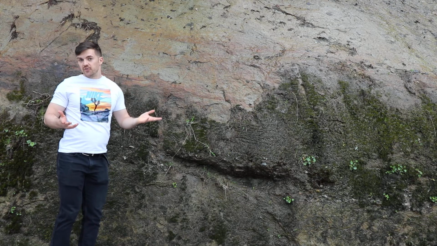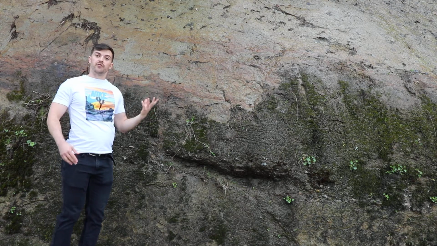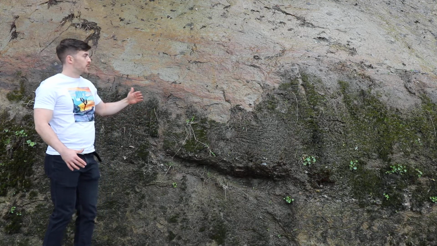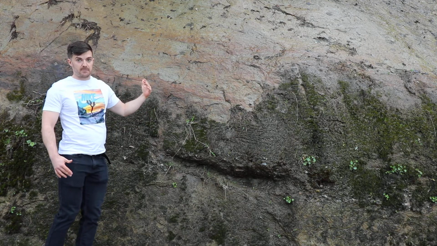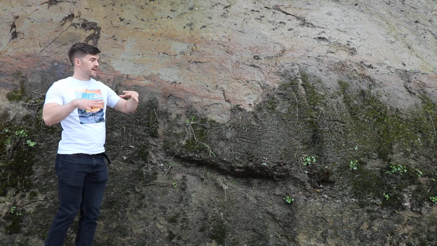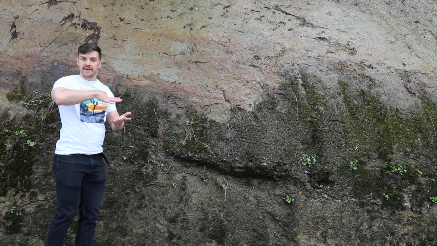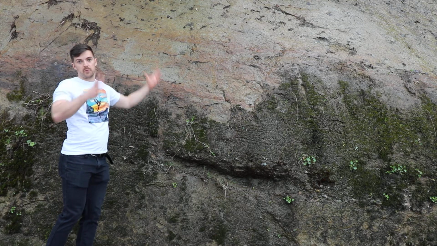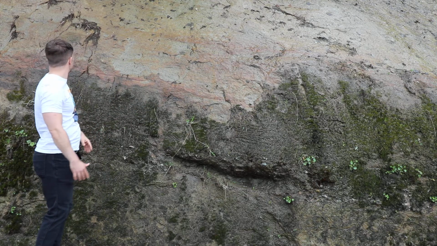So that's an indication, if we jump to the interpretation, that this was deposited in a marine setting because it was completely saturated, and that we probably also had quite rapid sedimentation because it didn't have a chance to solidify and lithify into a stable layer before the next unit was deposited on top. It was still soft and was moving around.